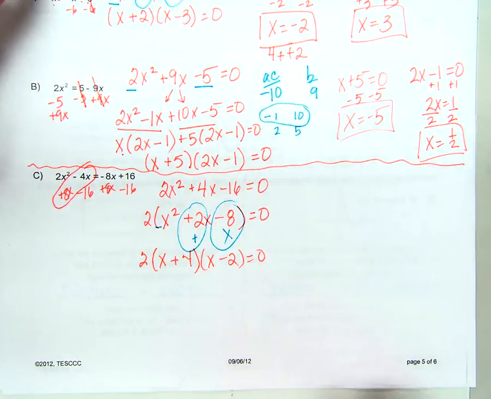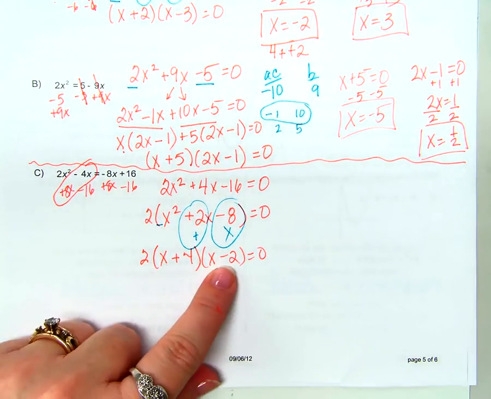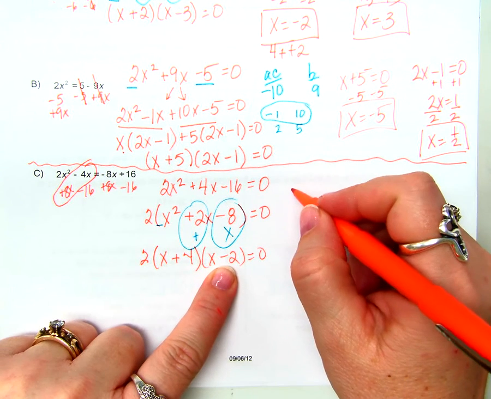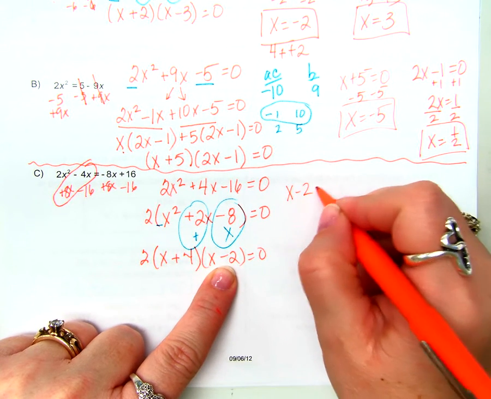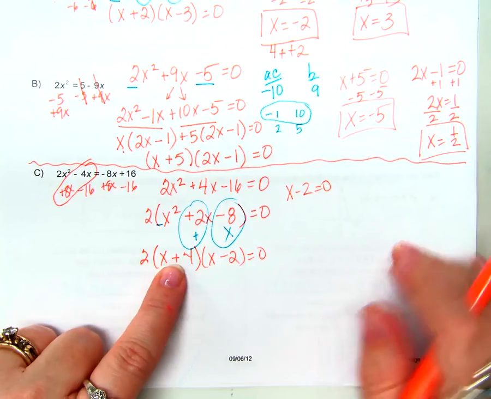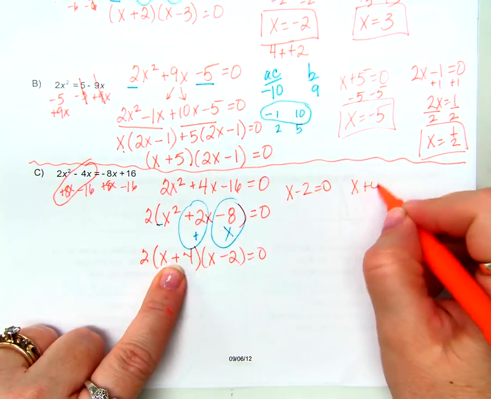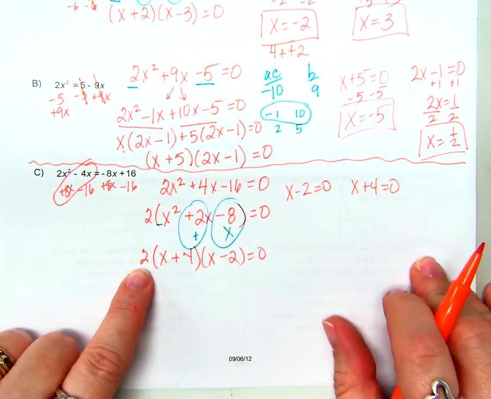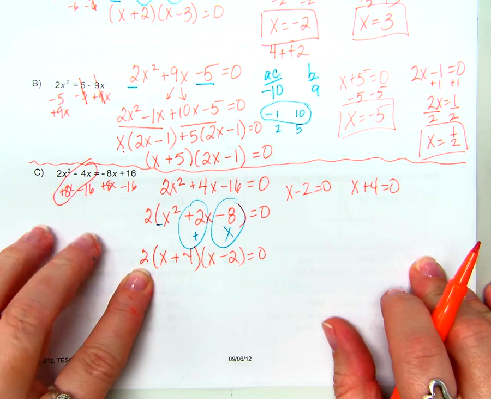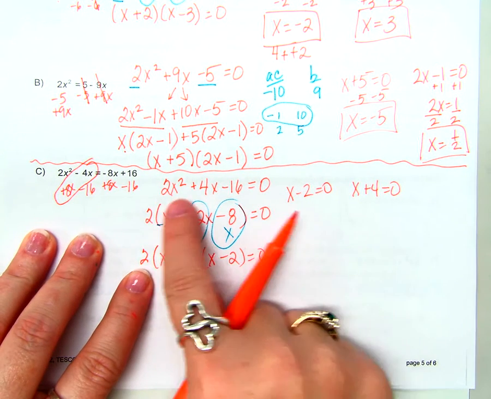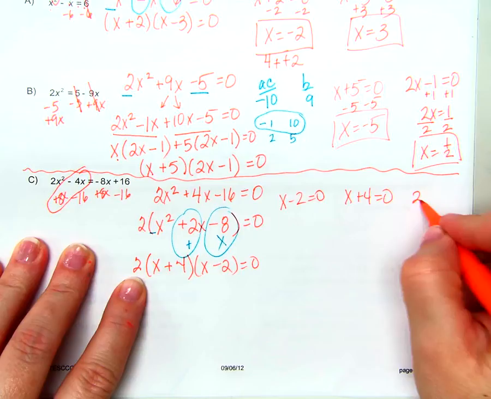Okay. Look at step number 3. Step number 3 on this problem can be tricky if you let it. Don't let it. This says to set every factor equal to 0. Is x minus 2 a factor? Yes or no? Yes. Set it equal to 0. Is x plus 4 a factor? Set it equal to 0. Is 2 a factor? Is 2 something you multiply together to get that original equation? Yeah, set it equal to 0.